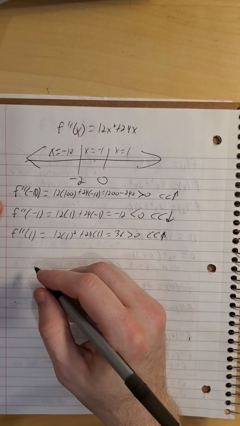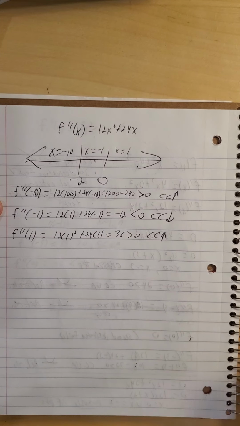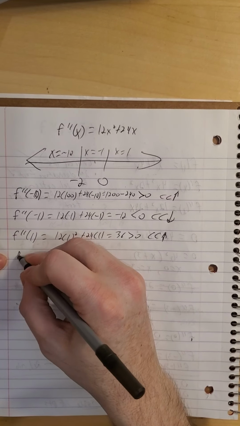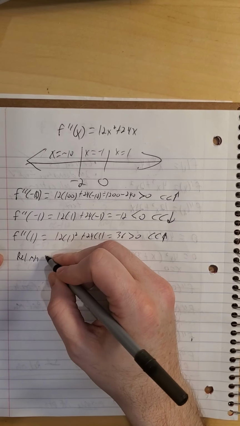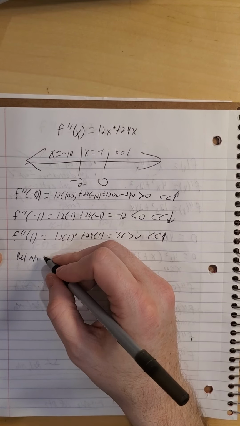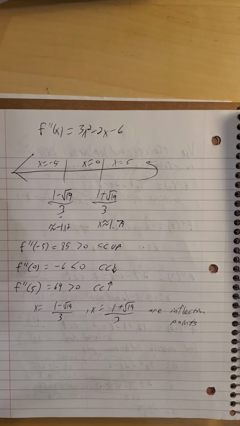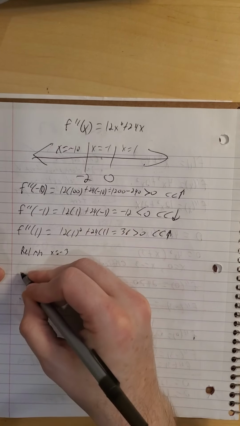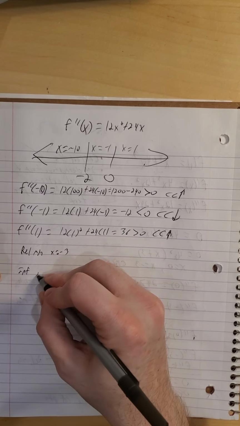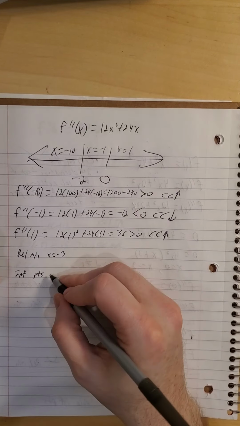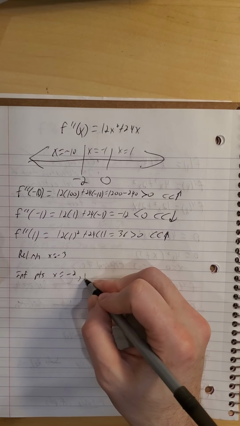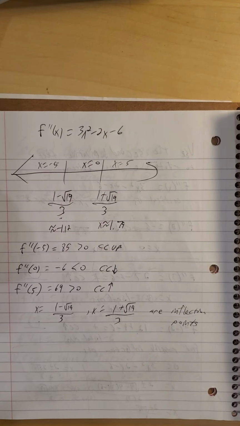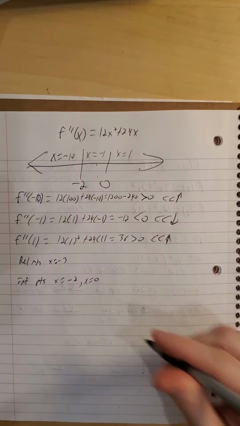So then we just go back to the original to find the ordered pairs that go with them. So we know that we have a relative min at x equals -3. Inflection points at x equals -2 and at x equals 0. And our original function, recall, f of x was x to the 4th plus 4x cubed.